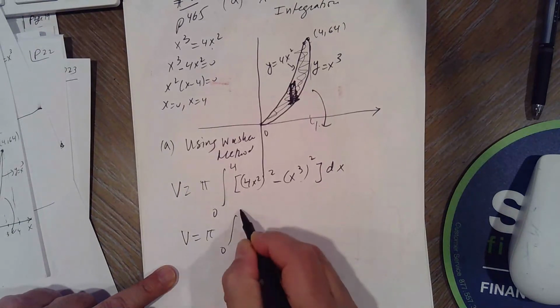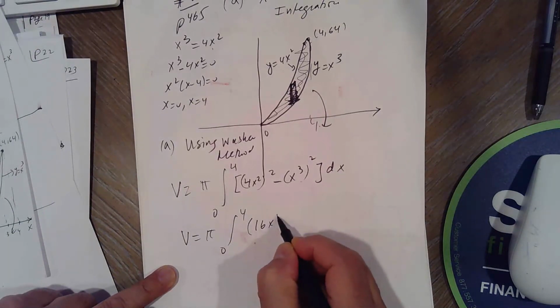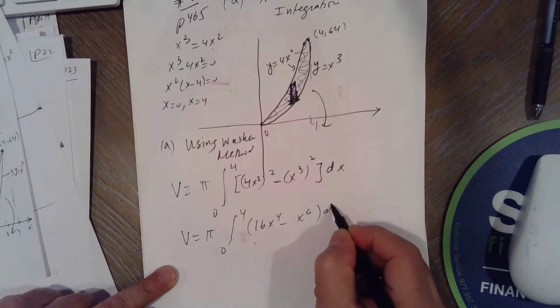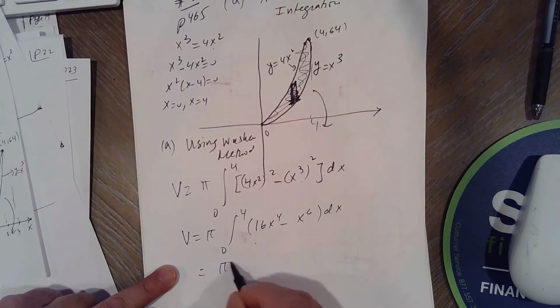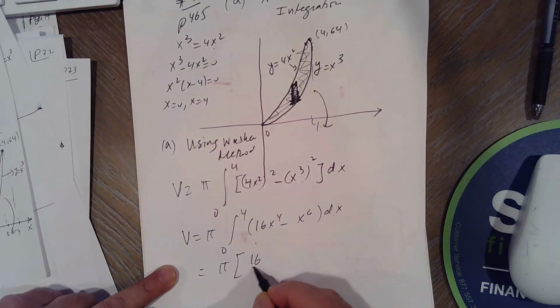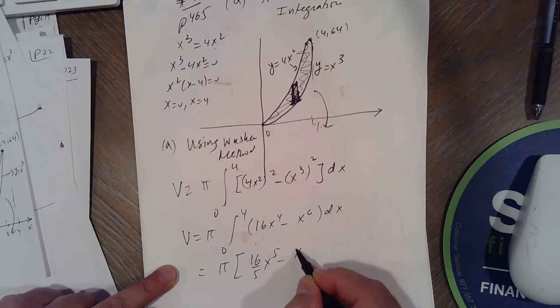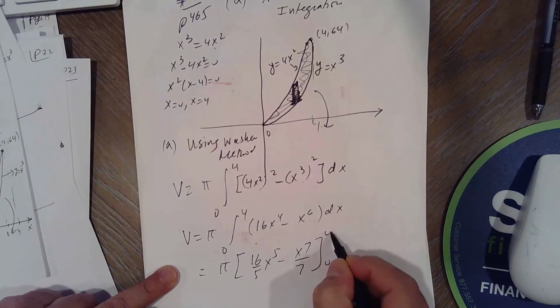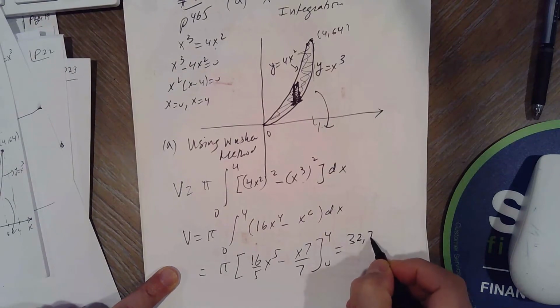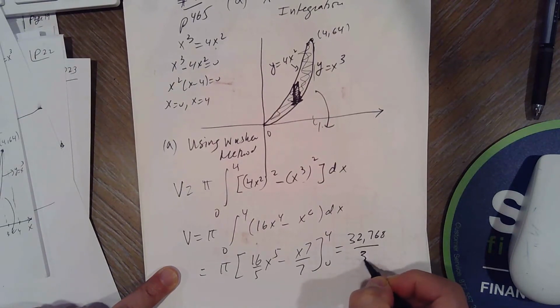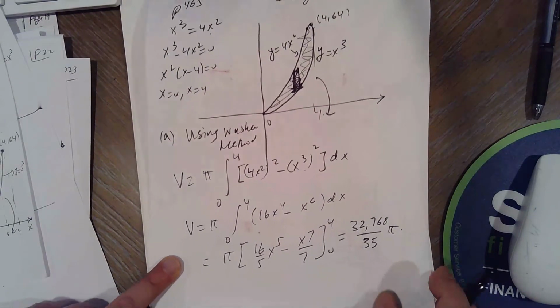So pi integral from 0 to 4 of 16x to the 4th minus x to the 6th dx, which is 16 over 5 x to the 5th minus x to the 7th over 7, from 0 to 4. And if you do the math, that's what you're going to get, in cubic units.